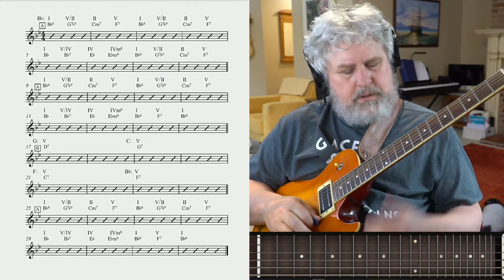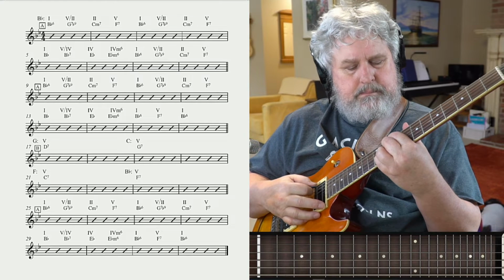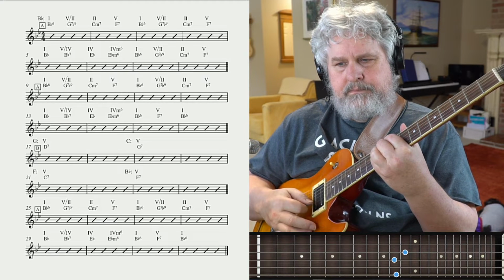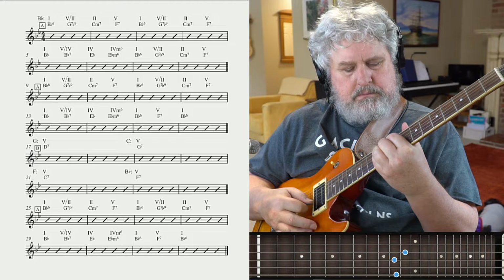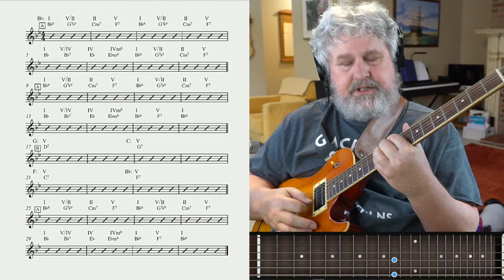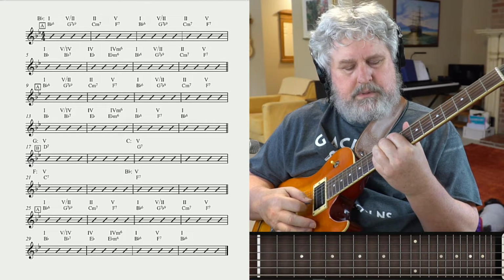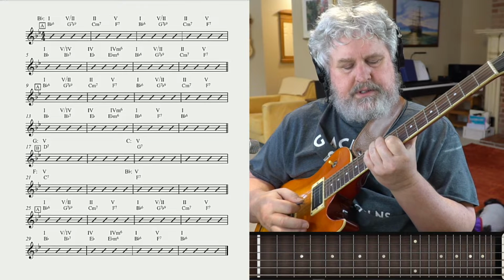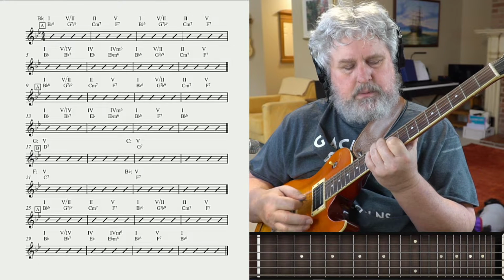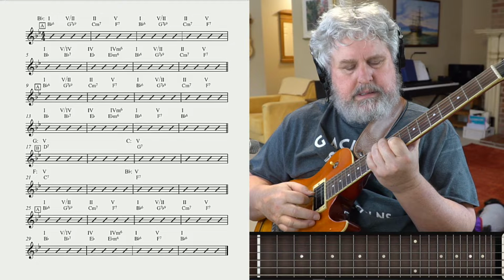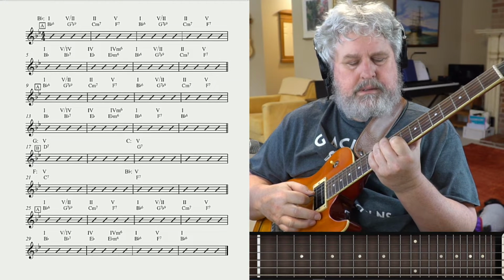Okay. So now, check this out. This is a D7 chord, but what if this tritone, does it happen anywhere else? Well, yeah, look at that. That's interesting.